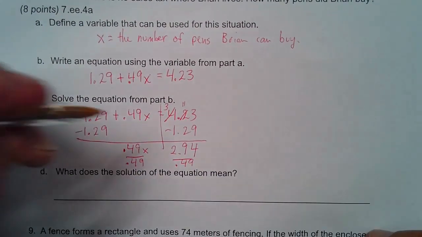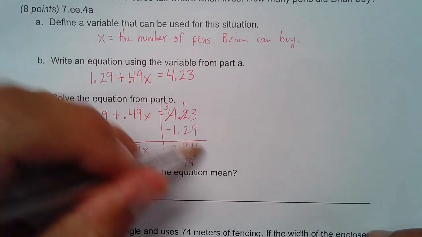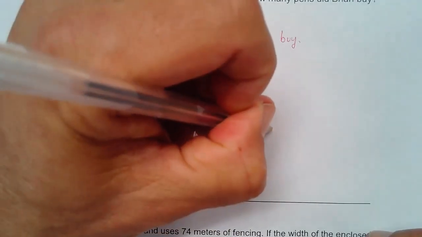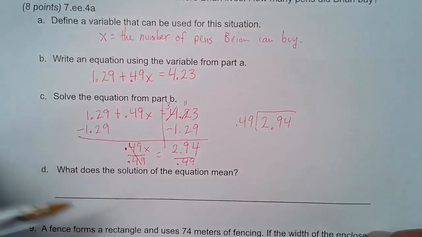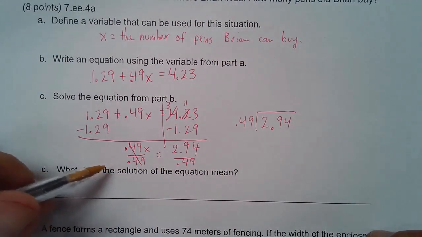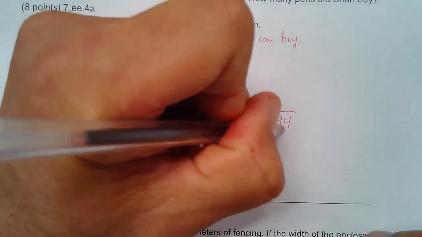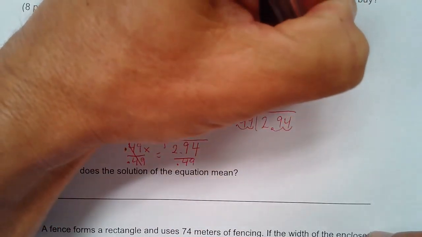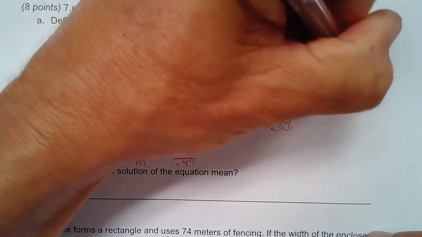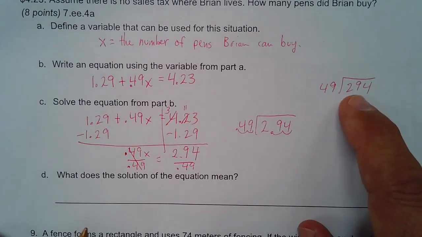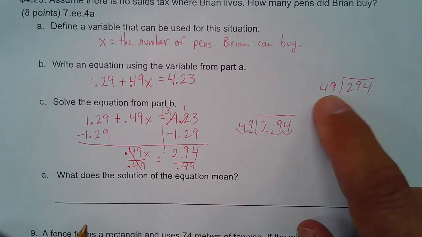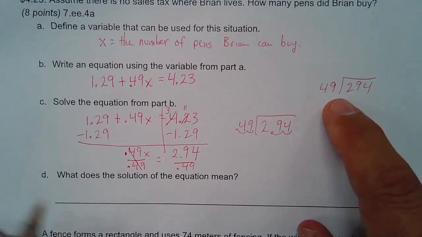And let's see what we got here. These cancel. So $2.94 divided by 49 cents. I'm going to move the decimal two times, and I'm going to do this up here, 49 into 294. Well, to figure this out, how many times does 4 go into 29? Well, 4 times 7 is 28, but that might be too close. I'm going to try 6. I'm going to try 49 times 6.